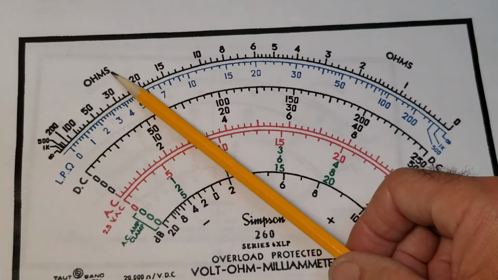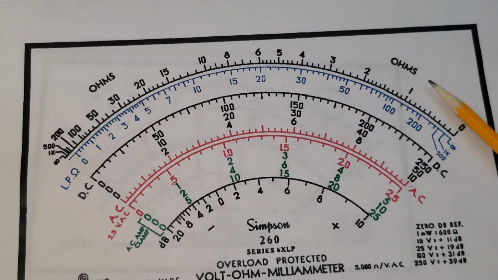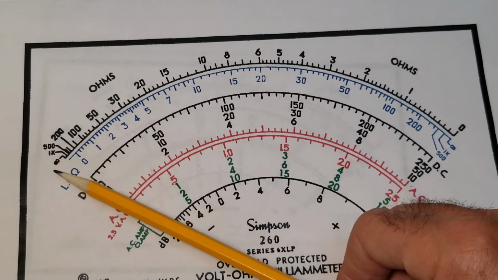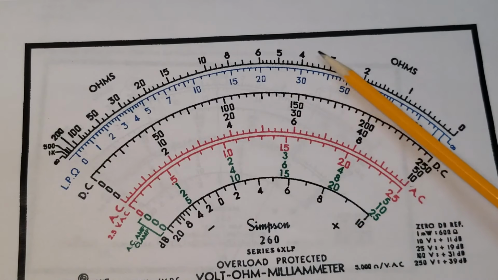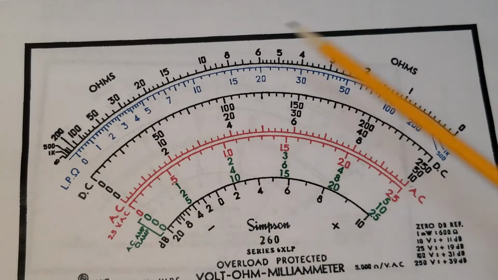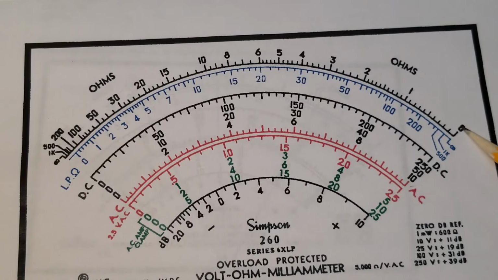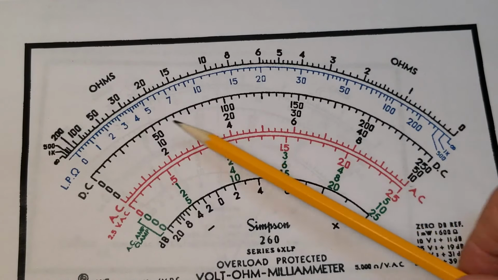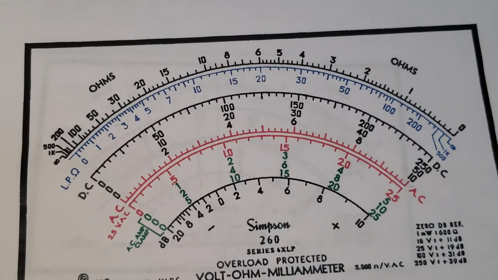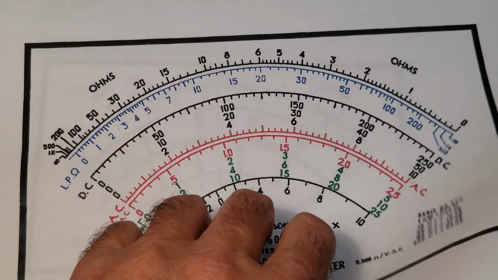We're reading the ohmic value, so where it says ohms at the very top, we're using these marks at the very top, pointing up. As you can tell, this is a reverse scale, so all the way to the right is 0, all the way to the left is infinity. And this is a non-linear scale, so you can see that there's more marks between 0 and 1 than there are between 50 and 100. So it's a nonlinear scale, so let's take a look at what that would look like.